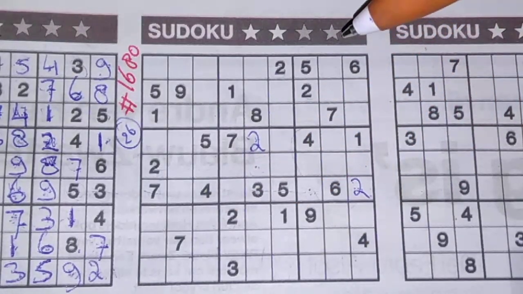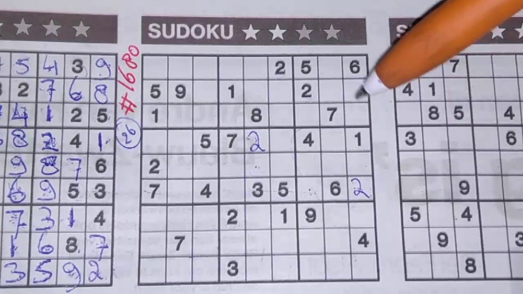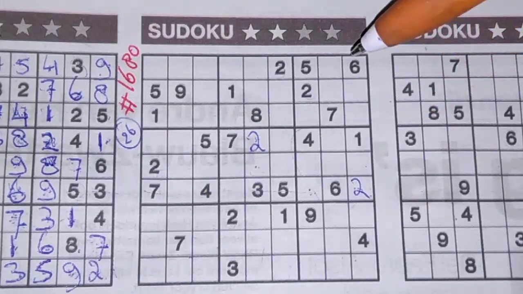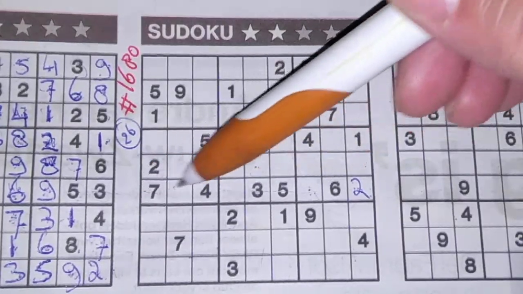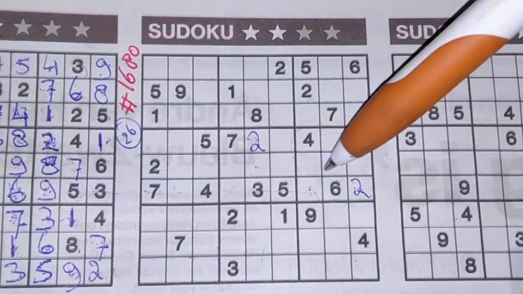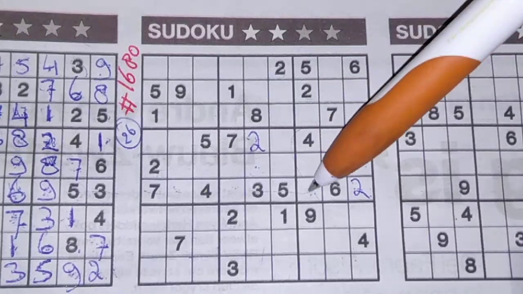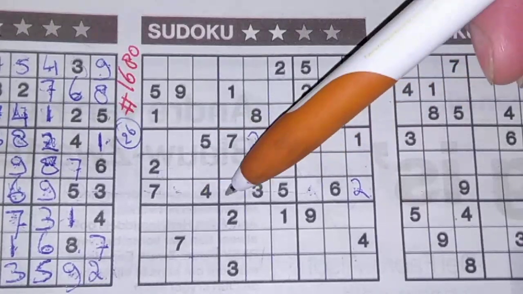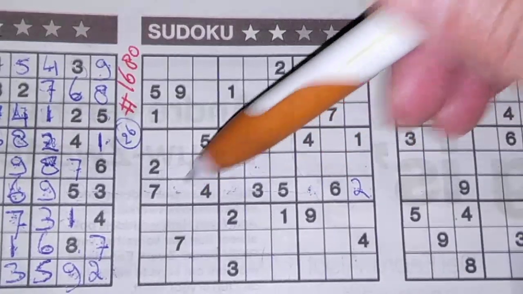How about the number? These 3 missing numbers in this row. Those 3 missing numbers are: the 1 is missing, the 8 is missing, and the 9 is missing. 189.